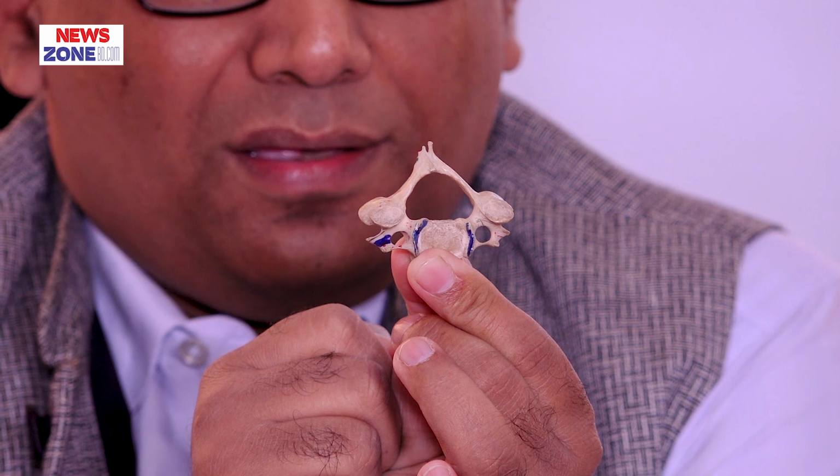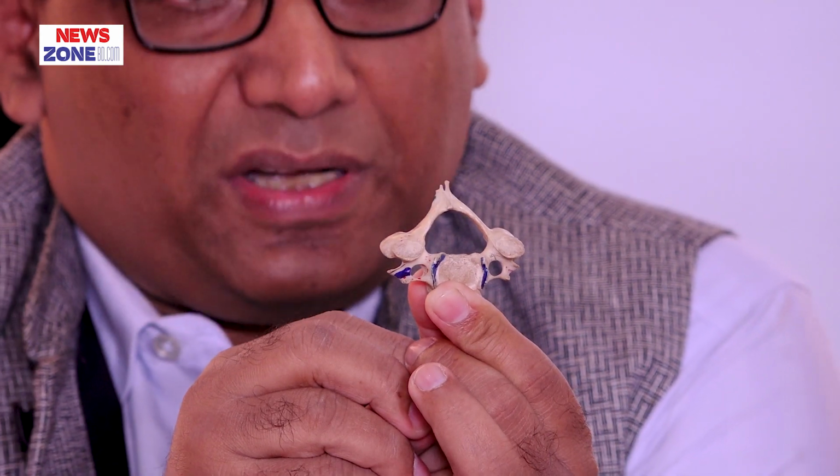We can divide the vertebra into 3 main parts. One is the body. This is the body of the cervical vertebra here. Then this is the arch, and in between the body and the arch there is a foramen which is called the vertebral foramen. So there are basically 3 parts of the vertebra. In all vertebrae there are 3 parts: the body, the arch, and the vertebral foramen. So let us start with the body.